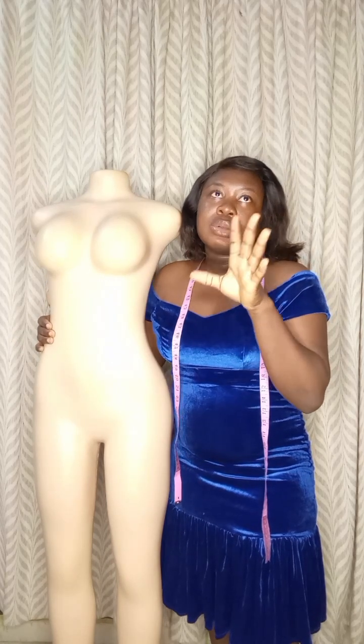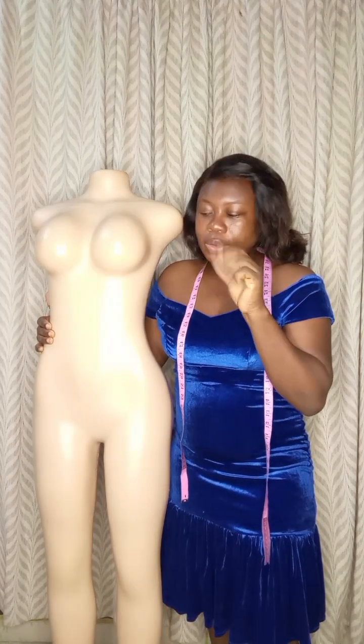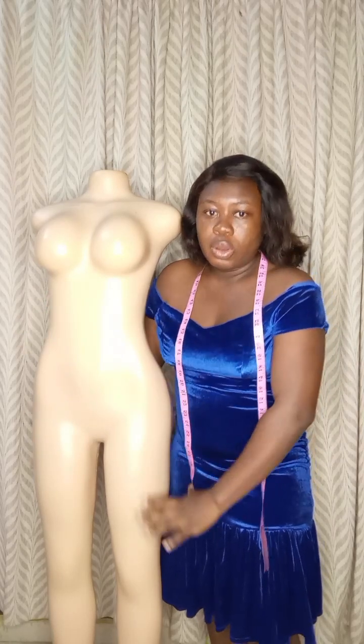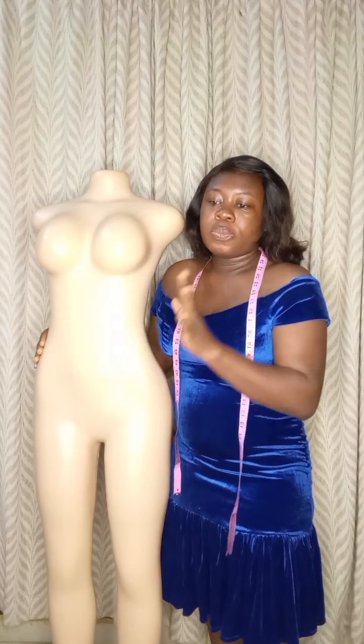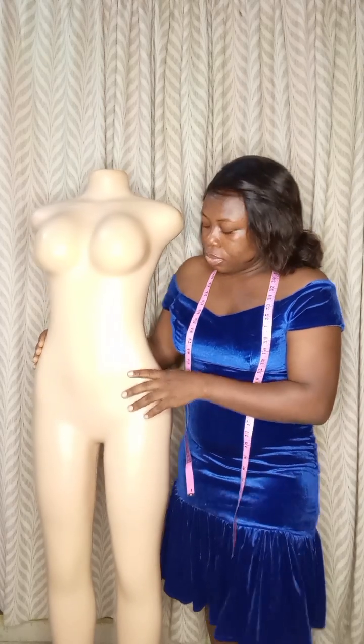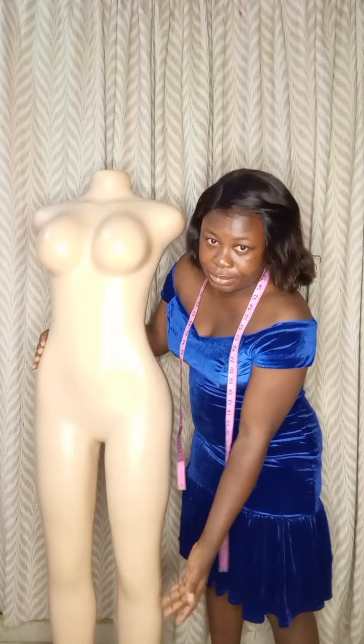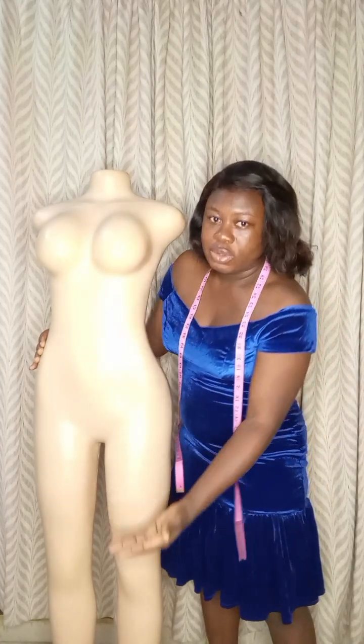What we need for skirt measurements are the vertical measurements as well as the horizontal measurements. For our vertical measurements, we only need the skirt length, that is the length of your skirt.